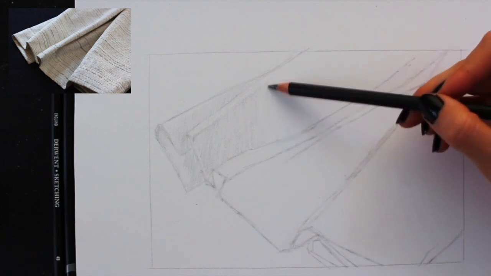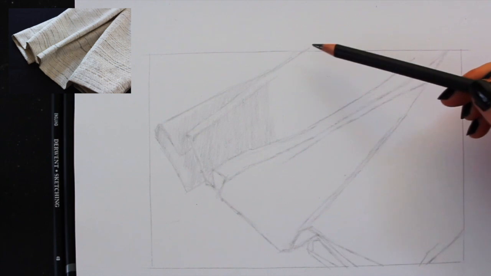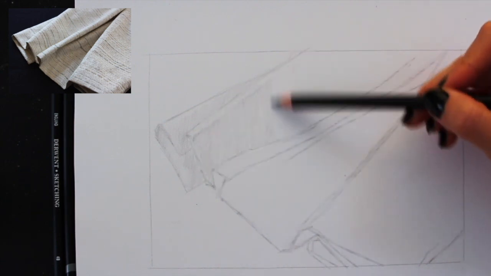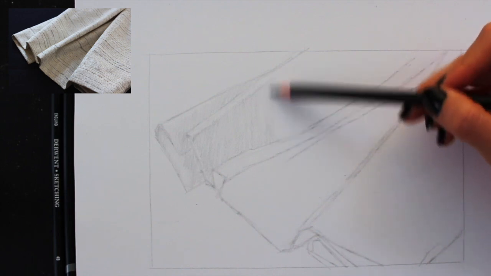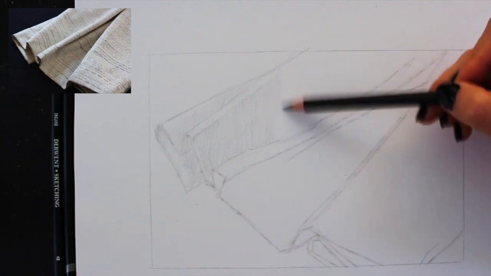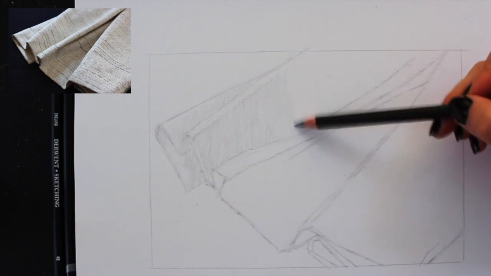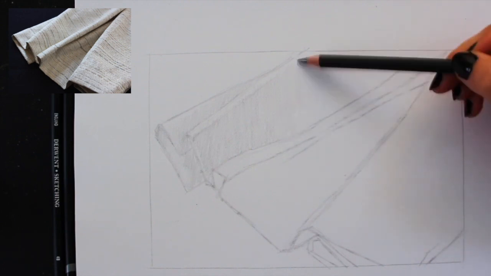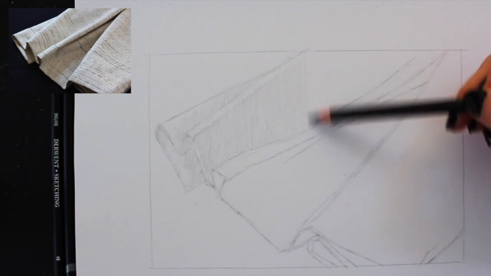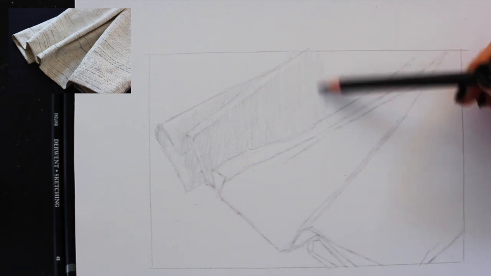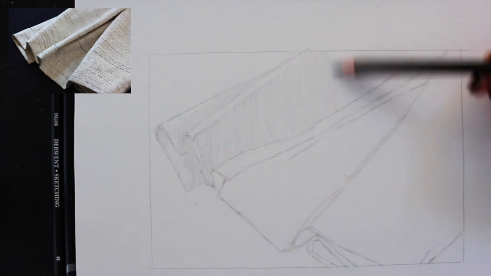So you can see how I left that upper section of this fabric fold free of graphite as I am doing this, because that is also a highlight section that I'm able to see in that reference photo. That's the section of the fabric that is facing towards the light and that is receiving plenty of light. So I just did my best to keep that section free of graphite. And if I get any graphite in those areas, I'm just gonna make sure to erase them out later.